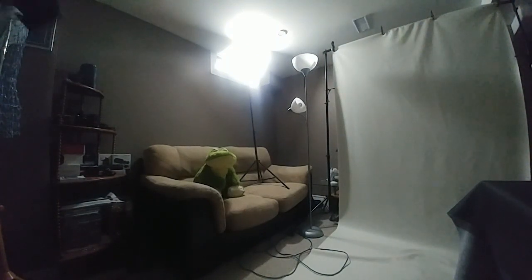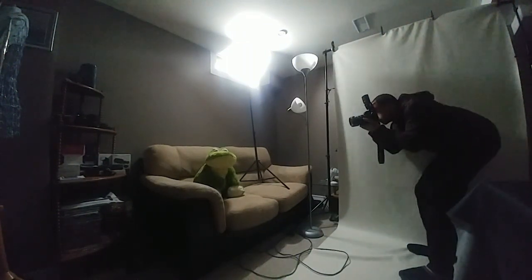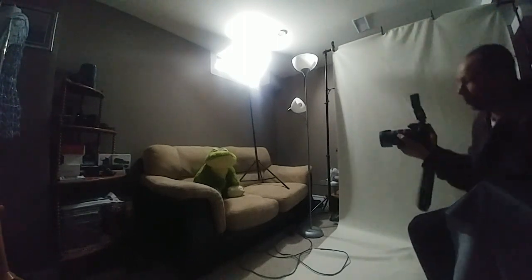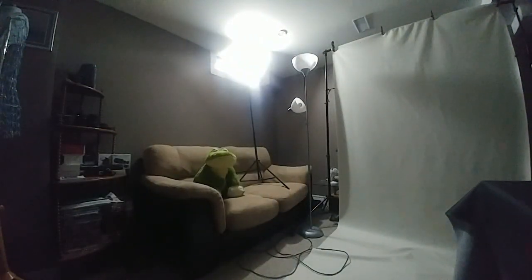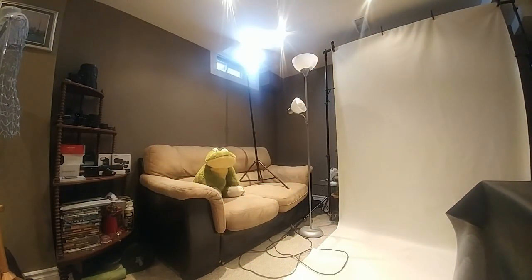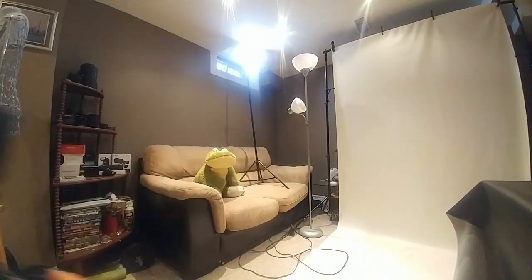Alright, so let's get into some TTL. Alright, and I'm going to do a wider angle here to simulate some of that light coming in. Alright, now I'm going to change the flash setting over to manual. Right there, manual, 1/2 power. Alright, let's go.